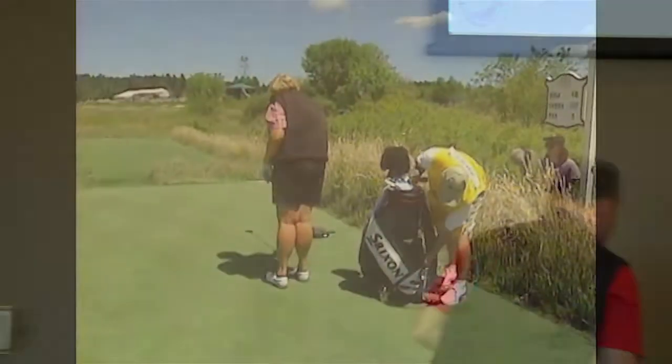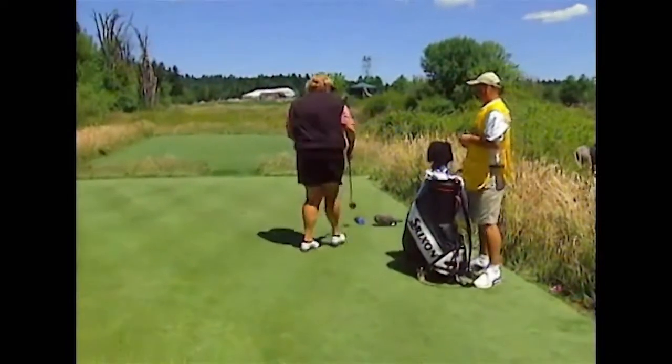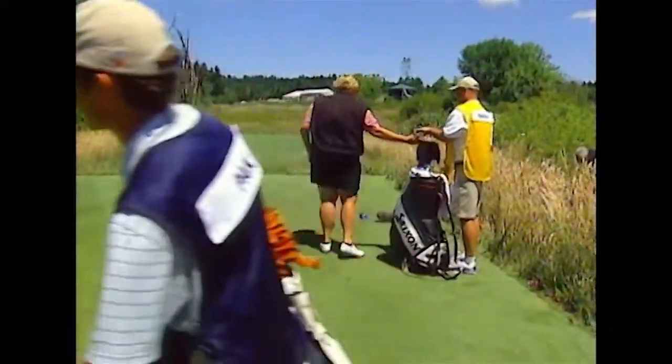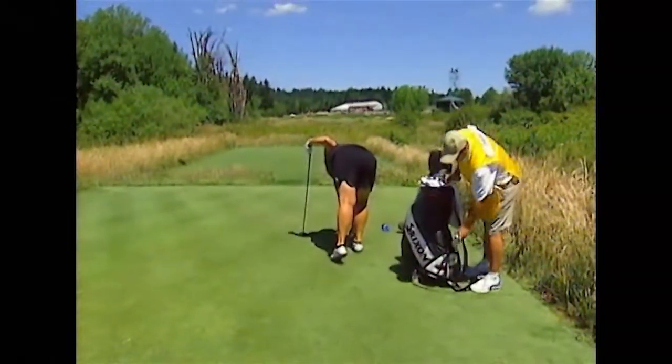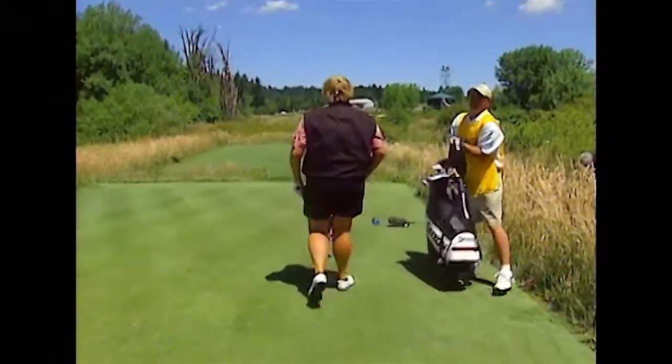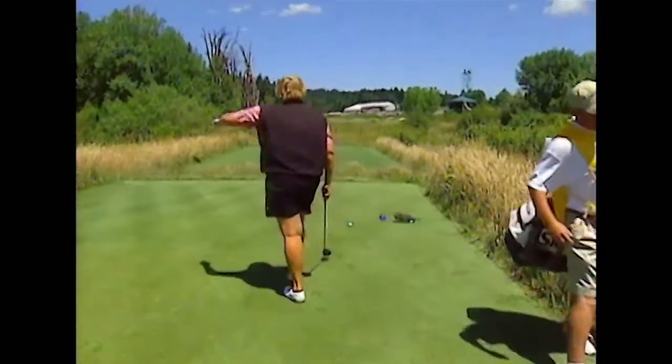Laura Davies apparently doesn't have a very good tee budget. Pounds into the ground, creates a little indentation, puts her ball on top of it, and somehow hits it 300 yards right down the middle. Mine would be low and cutting to the right. I can't hit a driver off the deck, but this is fine. She's allowed to do this, okay, because it's in the teeing area.